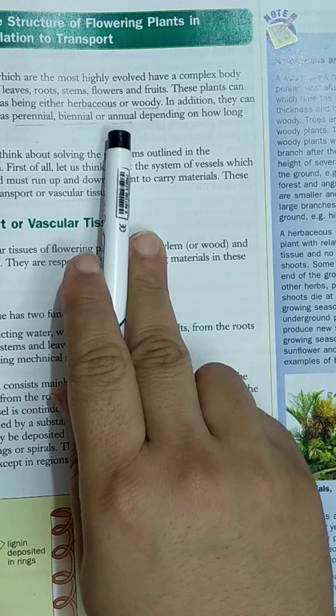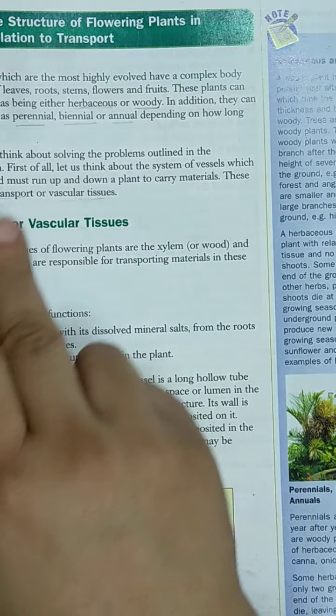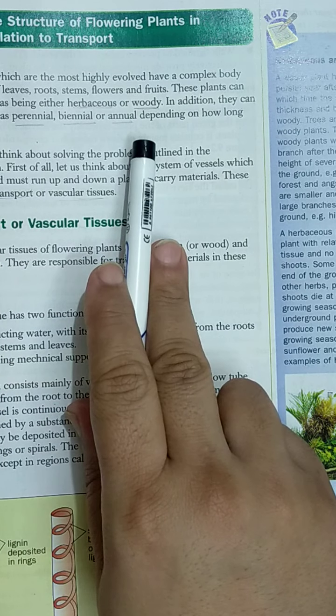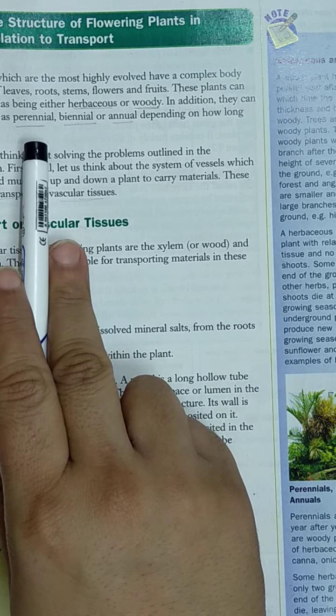And plants with a lifespan of more than 2 years, maybe 10, 20, 100, or 1000 years, are called perennial plants. So now we have classified the plants according to their thickness and their life cycle.